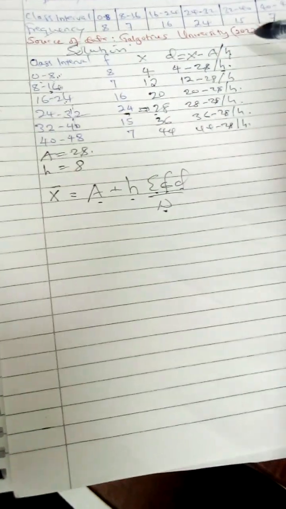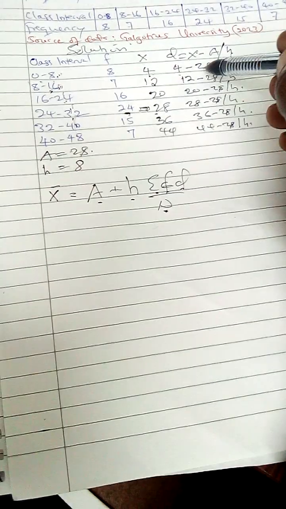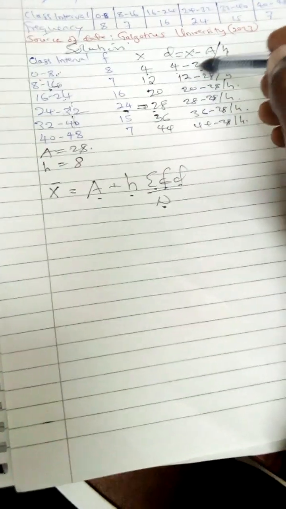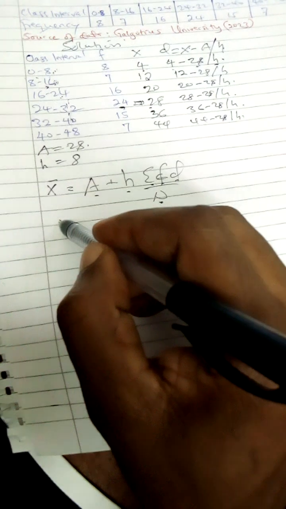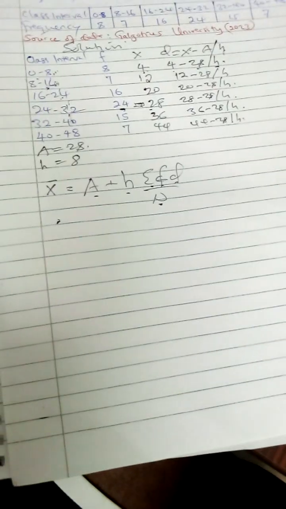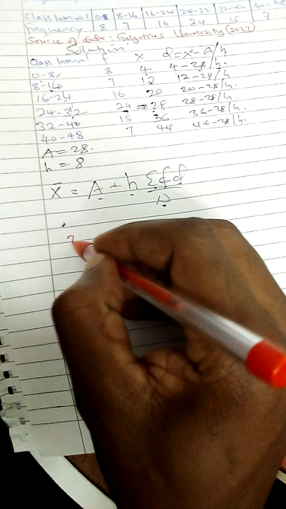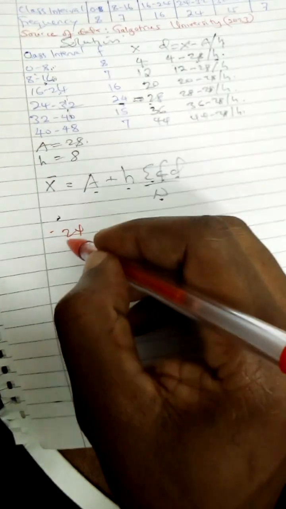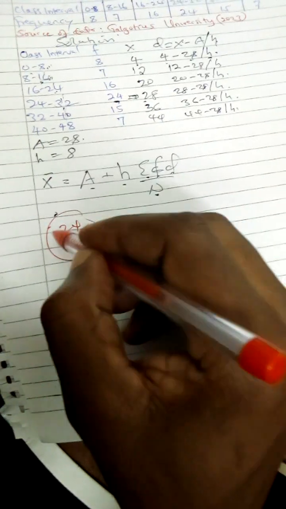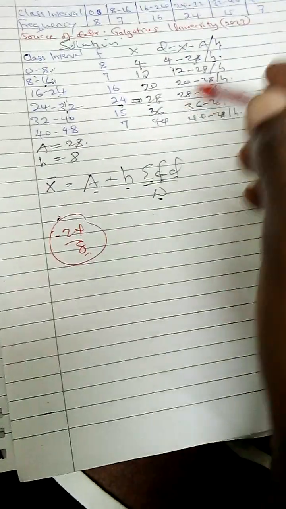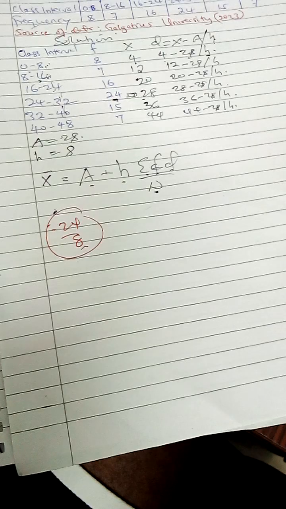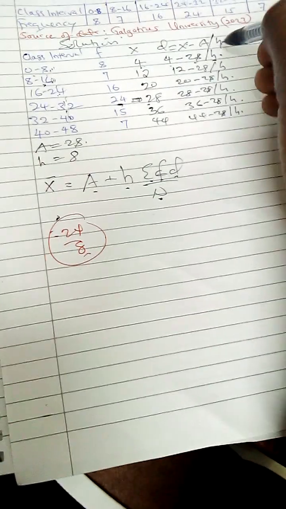After you divide, it is very simple to get the answer. If you take negative 24 and divide by 8, since 8 is h, the answer is negative 3.